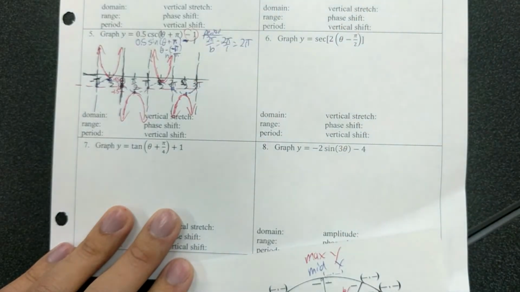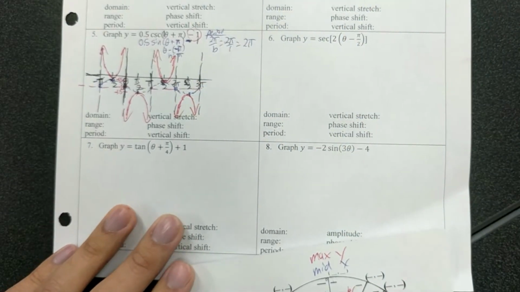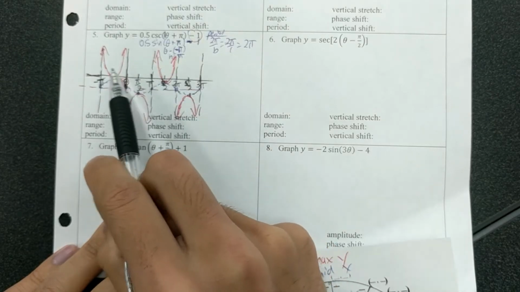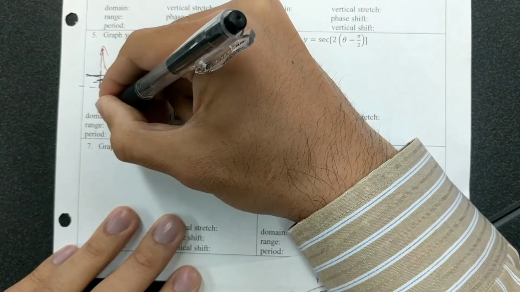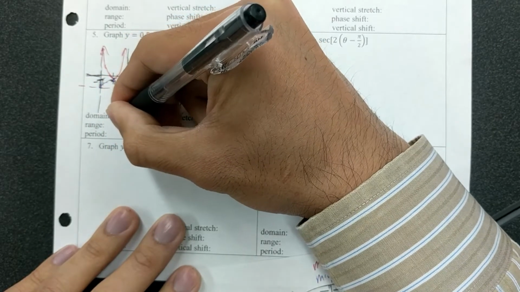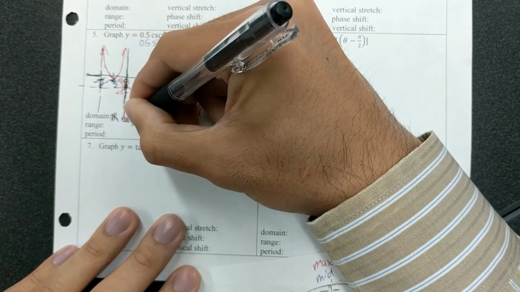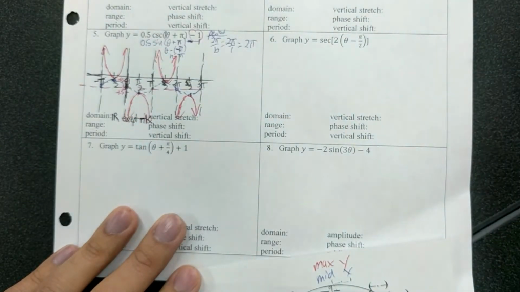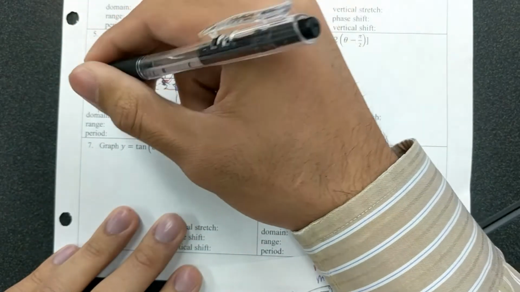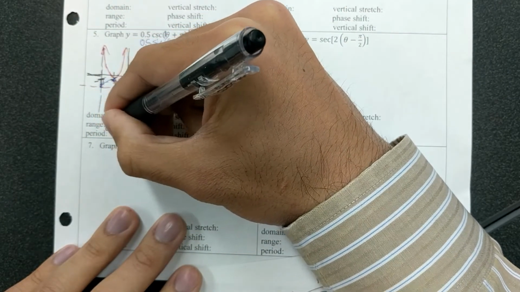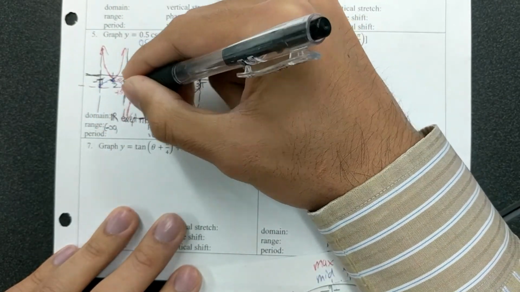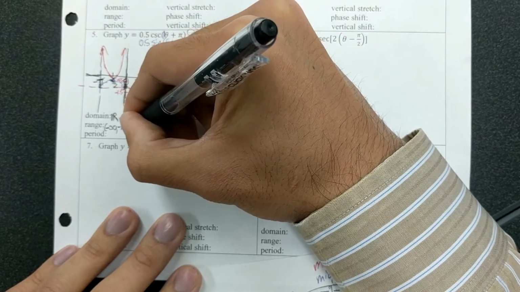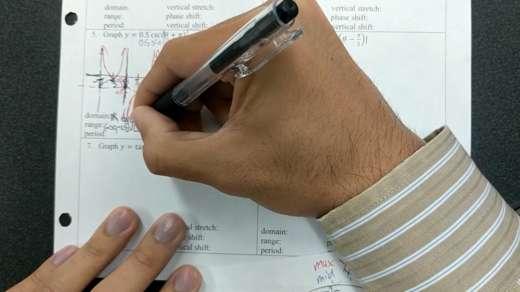All right, so the domain: I can start at 0, and then every pi units on either side I have an asymptote. So everything is allowed except for 0 plus pi k. Range: I go downward forever over here, I go up to and include negative 1.5, but then I jump to negative 0.5 and then go upward forever.